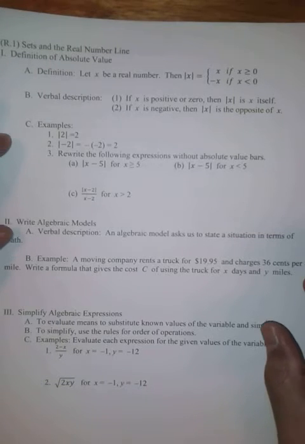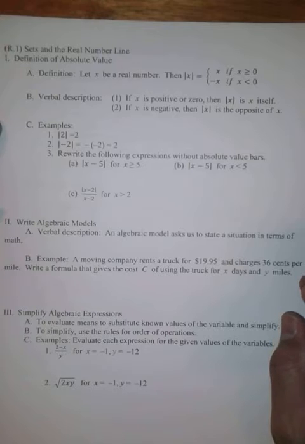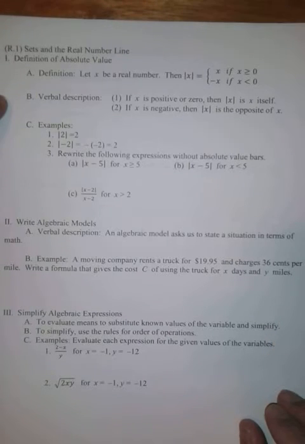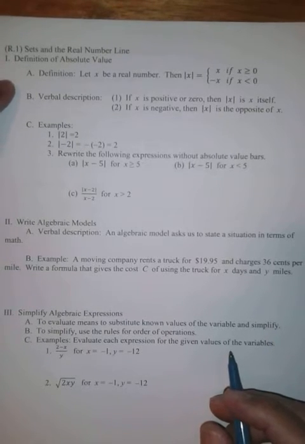Okay, this is section 3.1, titled Sets and the Real Number. That's chapter R, section 1. All right, we start with the definition of absolute value.